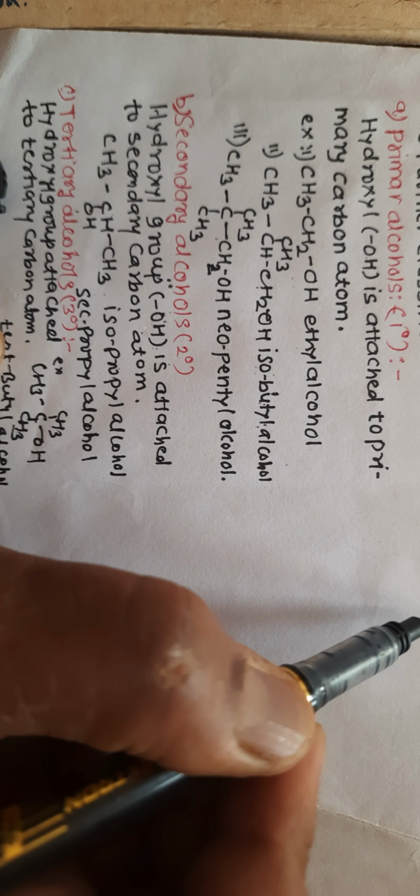This is similar to halogen derivatives. If the halogen is attached to a primary carbon atom, they are known as primary alkyl halides. If Cl, the halogen atom, is attached to a secondary carbon atom, secondary alkyl halides. If it is attached to a tertiary carbon atom, tertiary alkyl halides. Similarly, we just have to replace that halogen atom by an OH group. If the hydroxyl group is attached to the primary carbon atom, they are primary alcohols.